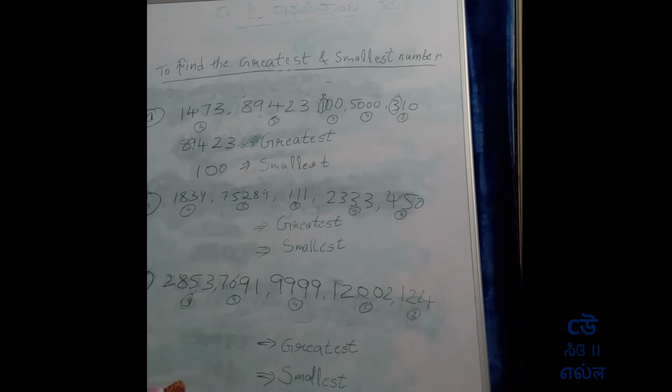Among all the 5 numbers, which has the greatest number of digits? That is 5. So write it down: 75284. So this is the greatest number.